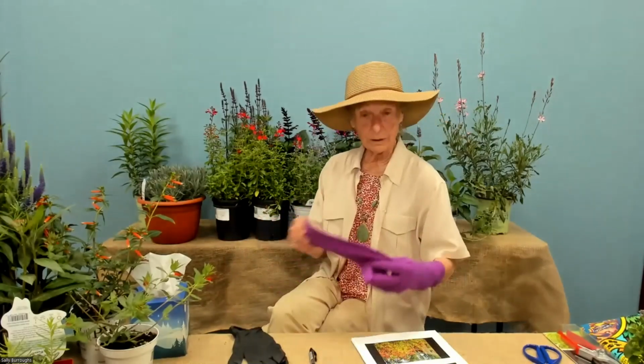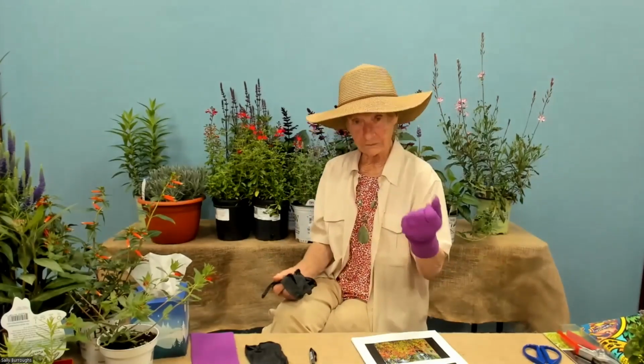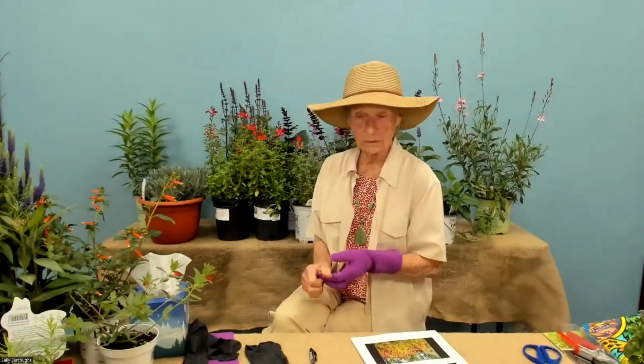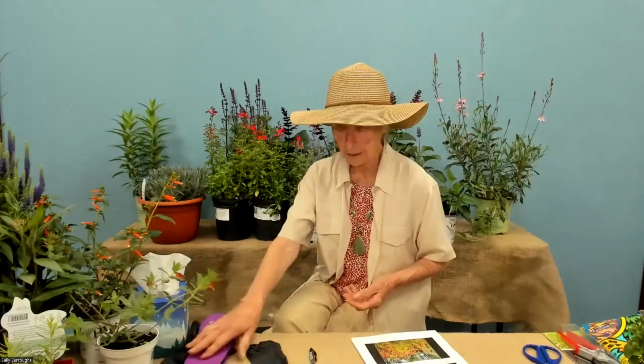So put on your gloves. When I'm working with wet stuff, I buy a package of those inexpensive gloves and slip them over, and then I can still feel things. I really don't like to work with my bare hands in the soil. I know some people like to do that, but I'm not one of those. I prefer to use the gloves because my hands are in the soil a great deal.